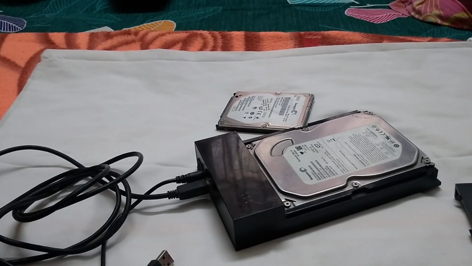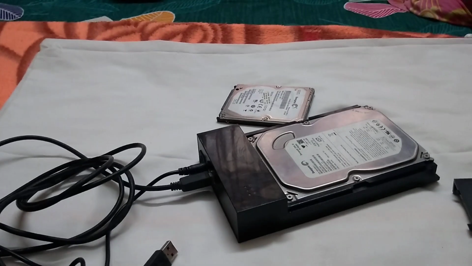So this is how you can recover your data.